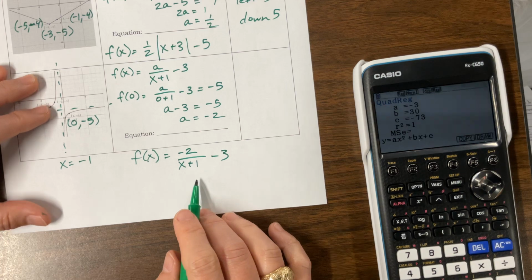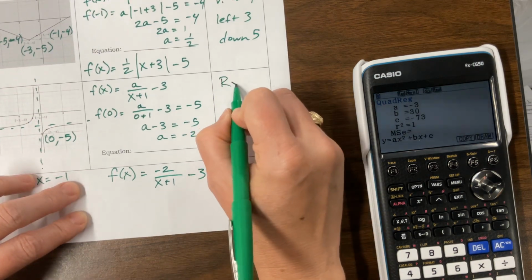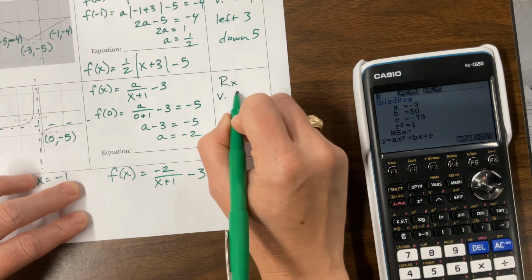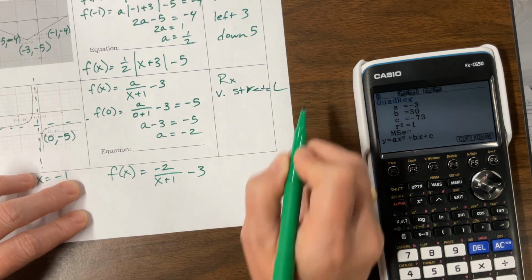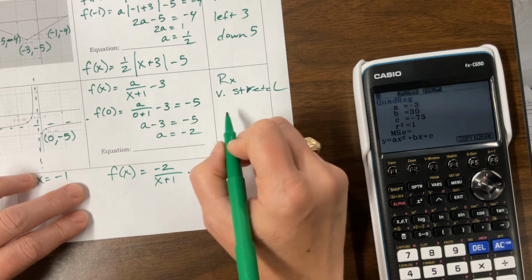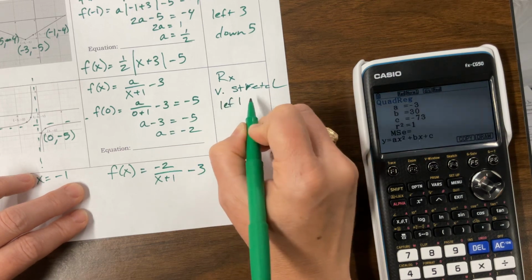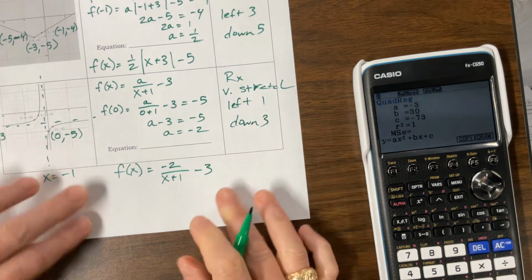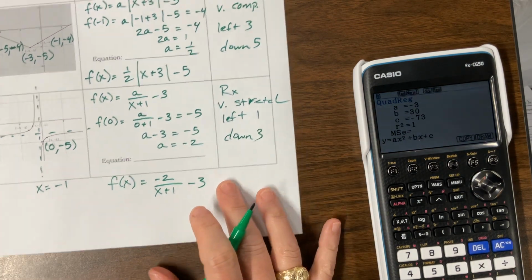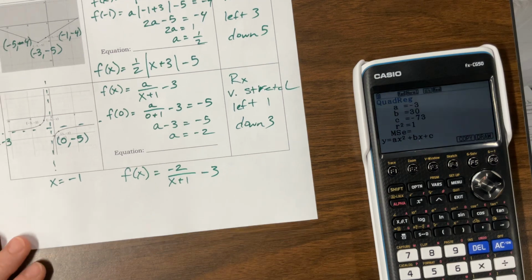Yes, there's my equation. What did it do? It was a reflection over the x-axis. It was a vertical stretch. I'm too lazy, that's an R. I guess I wrote out the whole word. I went left 1, and I went down 3. Okay, that is the graphing part of the notes for today.